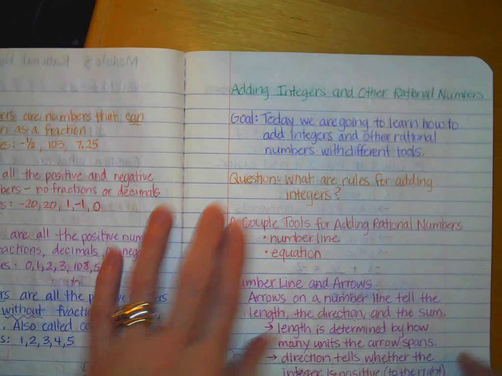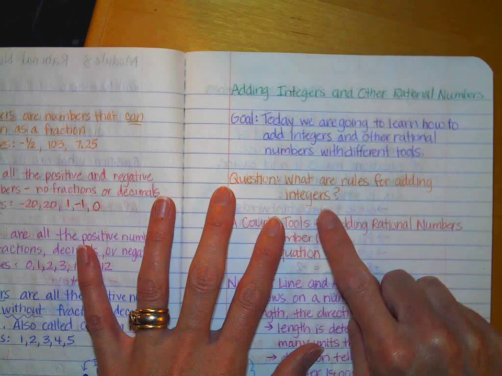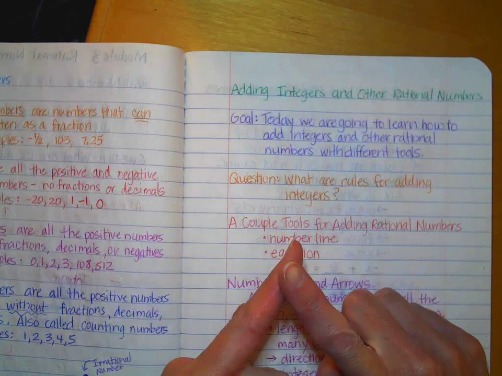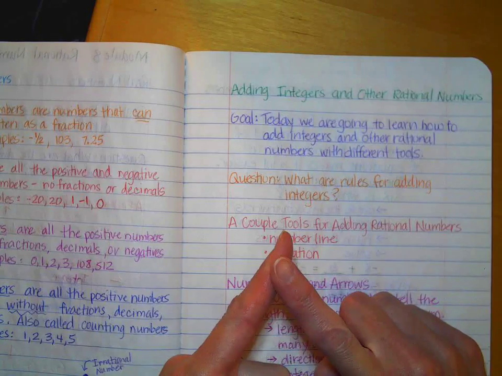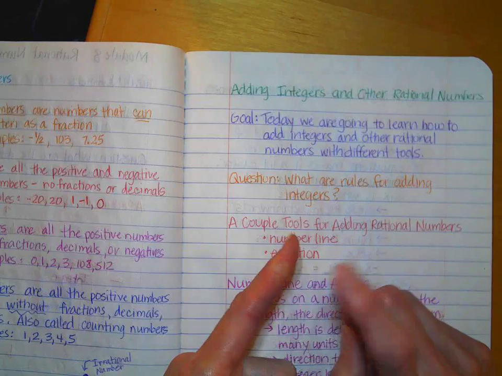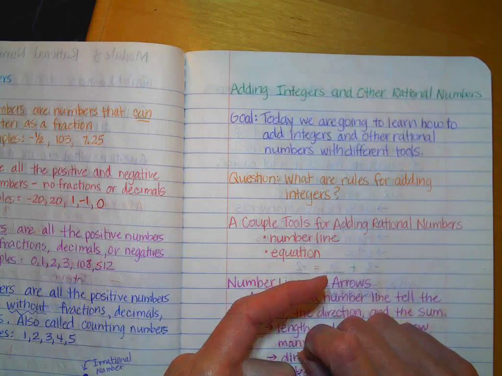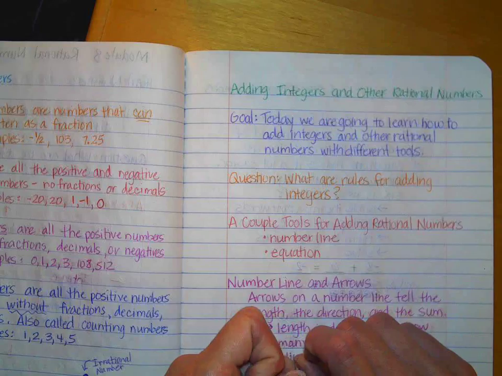Okay? I would like you to go back very quickly with me to our question of our lesson. Our question of our lesson was, what are the rules for adding integers? I think you know them. Let's say them really fast. A positive plus a positive gives me a positive. That's right. A negative plus a negative gives me a negative.